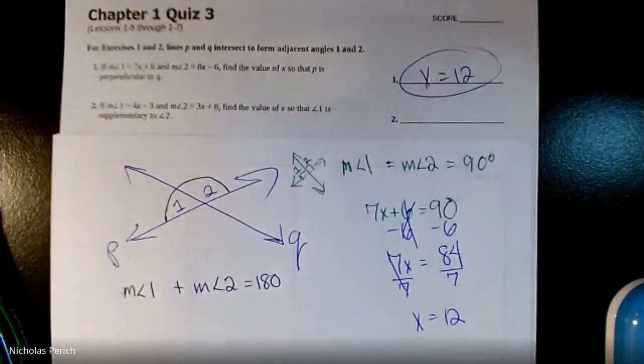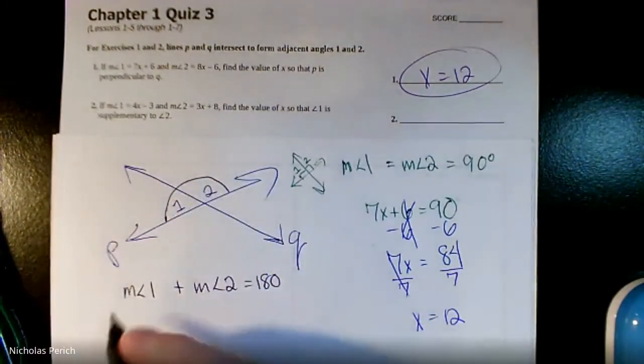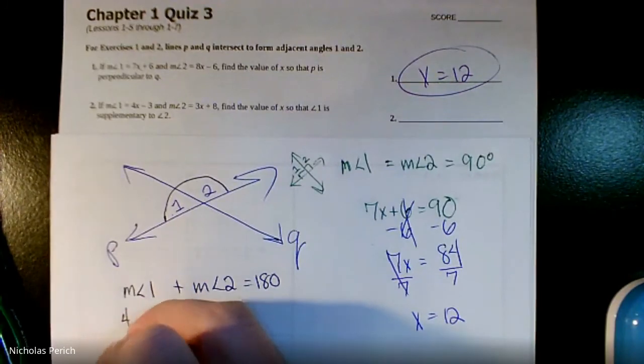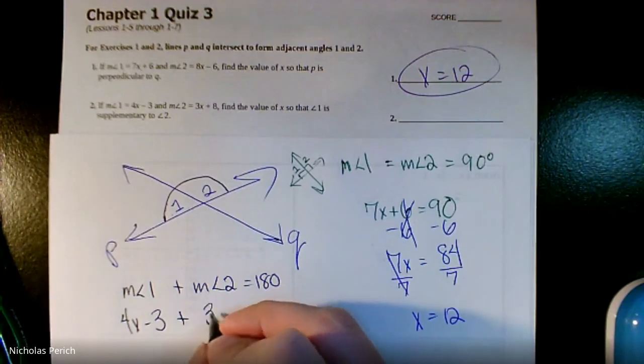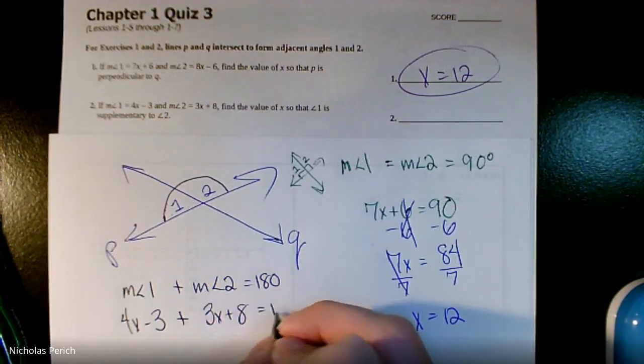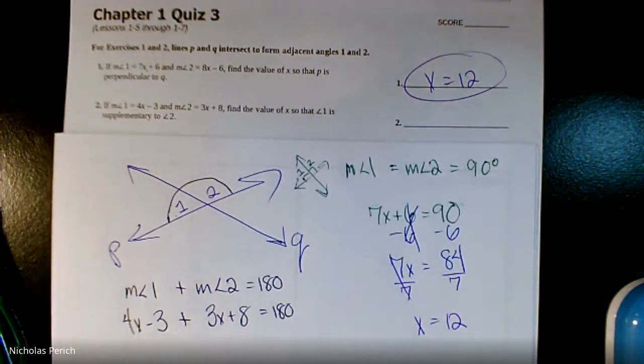So what I set up is the measure of angle 1, 4x minus 3, plus the measure of angle 2, 3x plus 8, equals 180. I'll give you a 20-second head start.